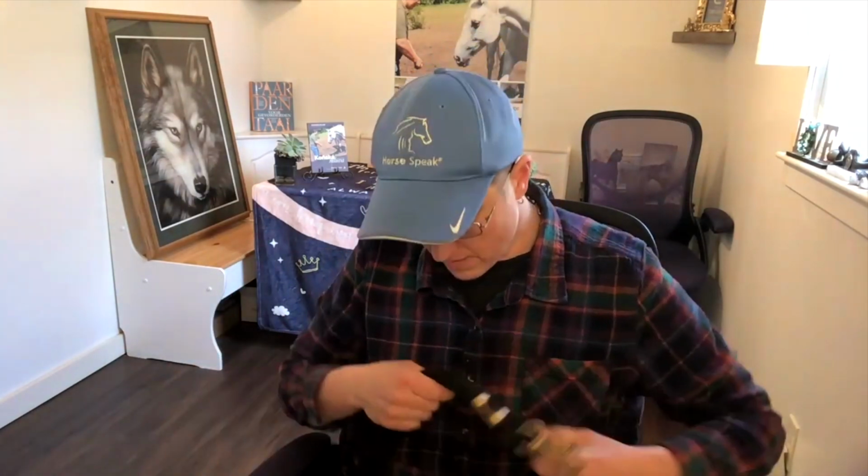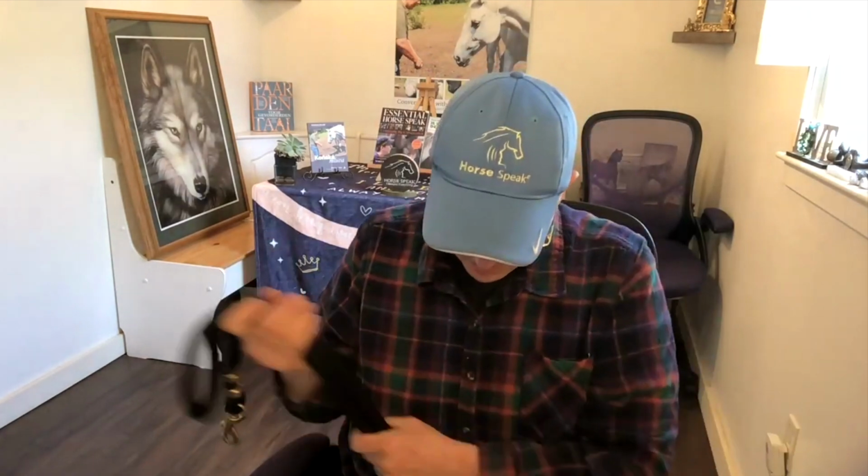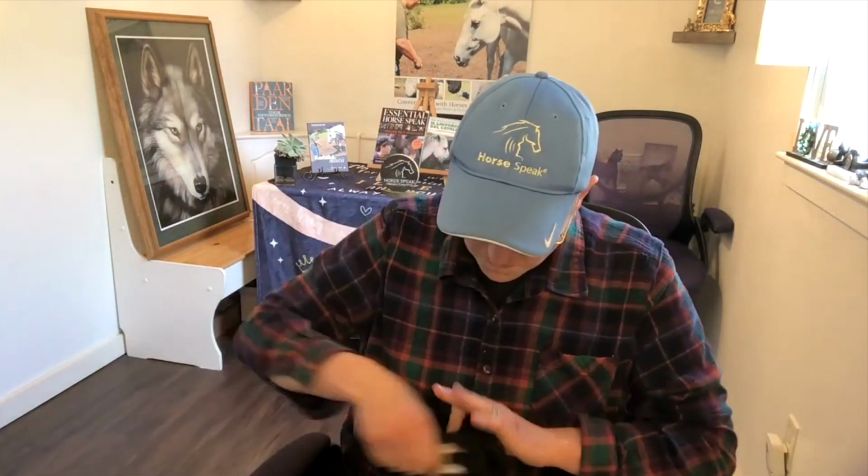So how we slide our hand on the lead rope also gives meaning. And so then I coil up my rope and I move smoothly and slowly without jerking motion. So that's one of the big things that we want to make sure that we're practicing.